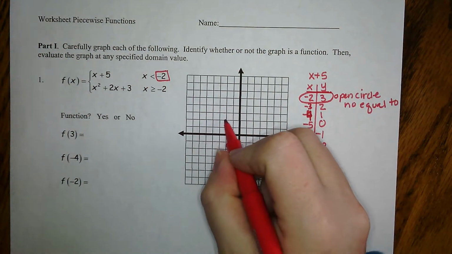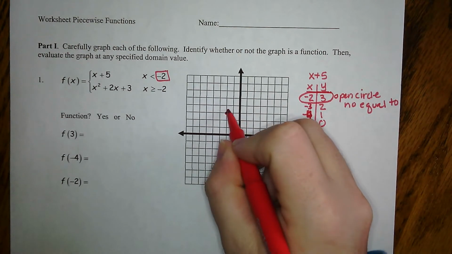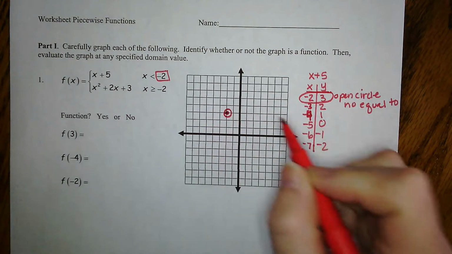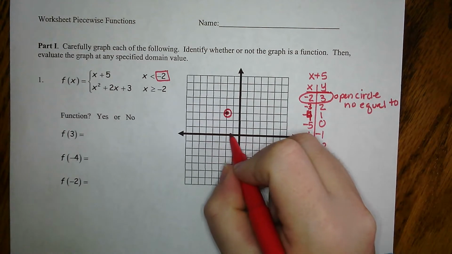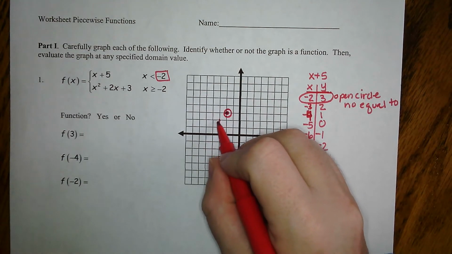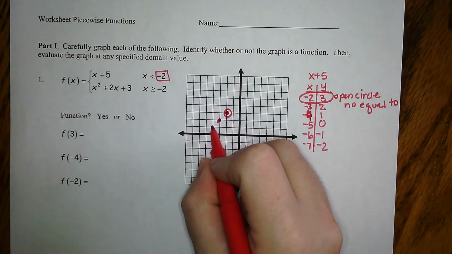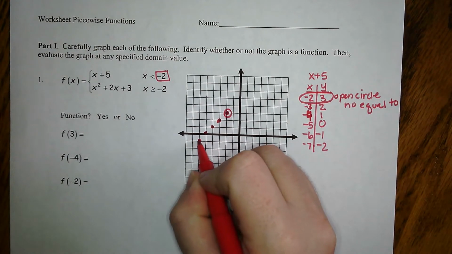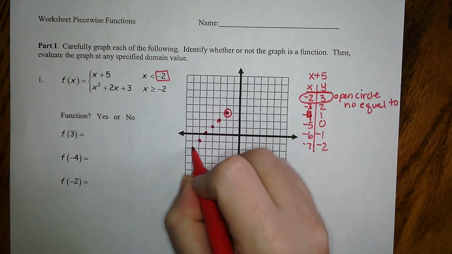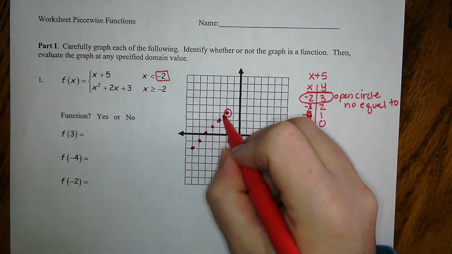So -2, 3, an open circle, then -3, 2, and -4, 1. Basically it's going to look like this.